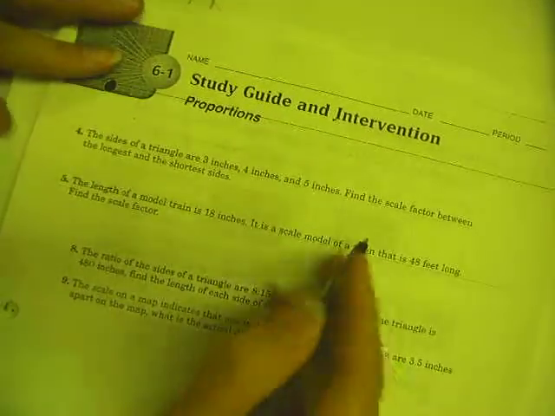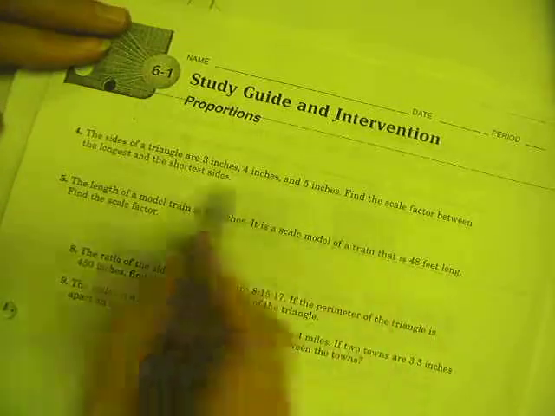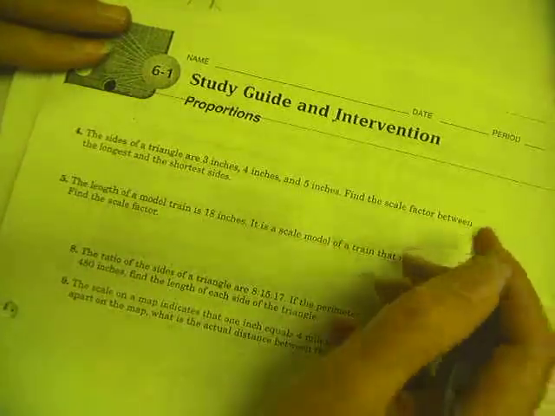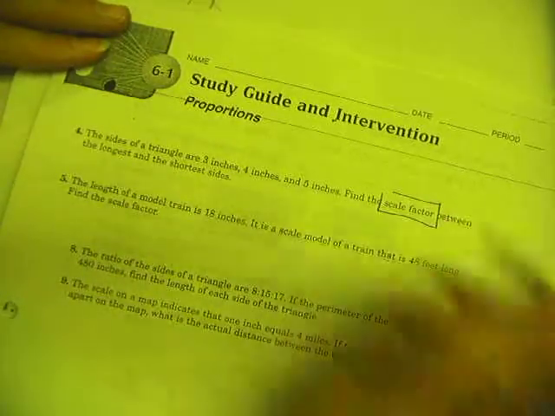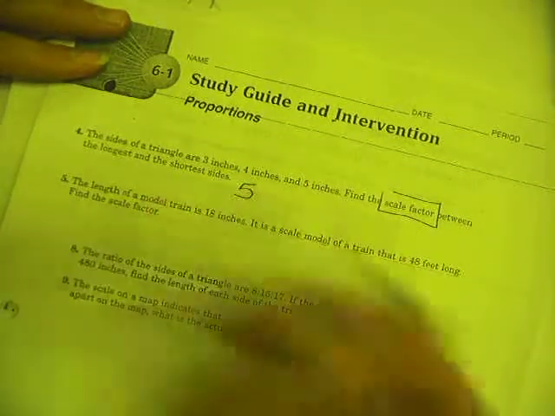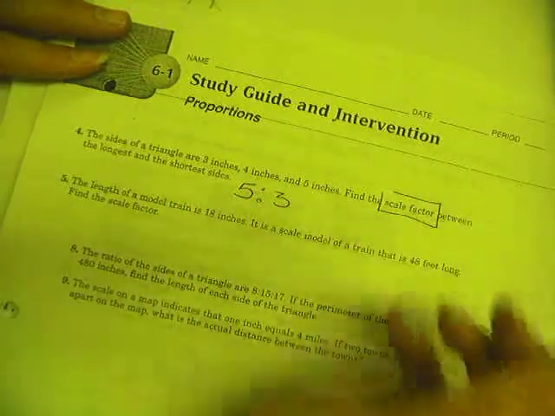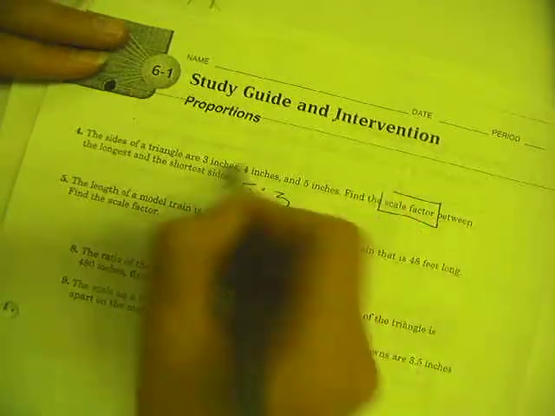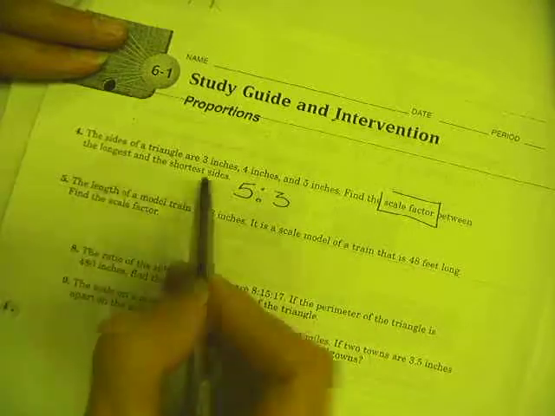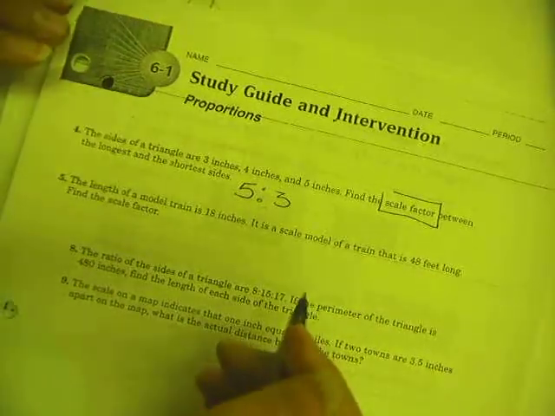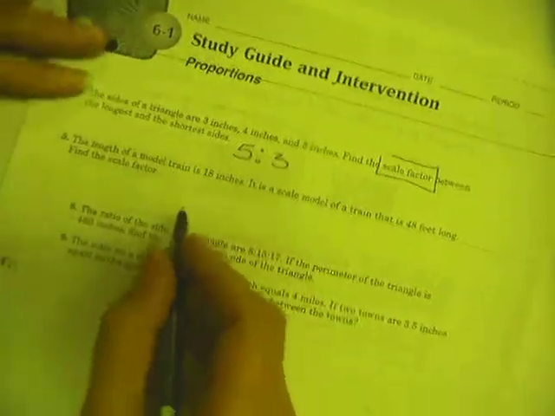The sides of a triangle are 3, 4, and 5. Find the scale factor between the longest side and shortest side. Scale factor just means a simplified ratio. The longest side is 5. The shortest side is 3. And that is a simplified ratio. So scale factor, just find the two things that match up and put it in a ratio. Make sure it's a simplified fraction.